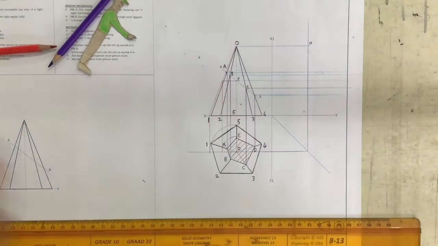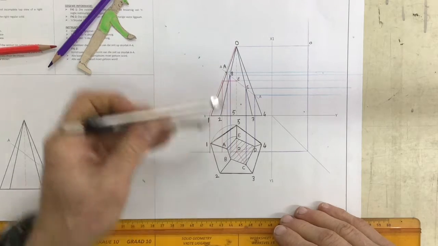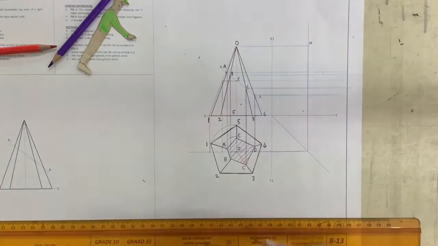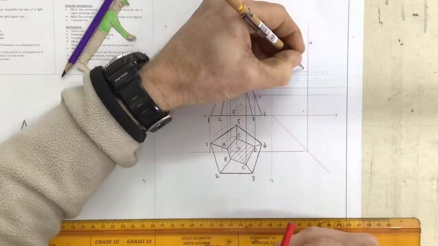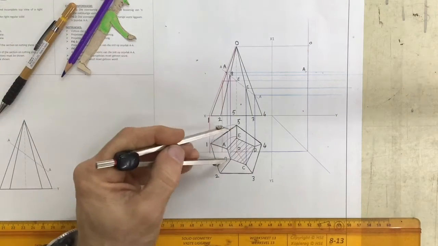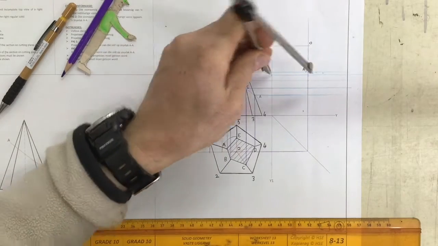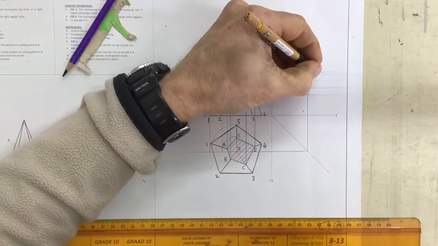Once those are in place, take these measurements over here. From A to the XY axis. Find A. Go across. Mark off A. There is point A. And label it as A. B from the XY axis. Find B, take it across, plop it down, and label it.